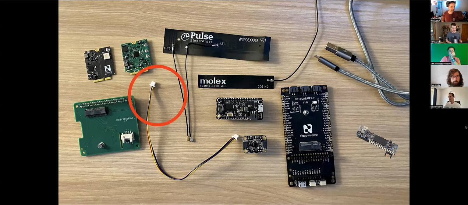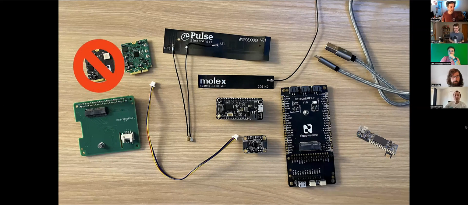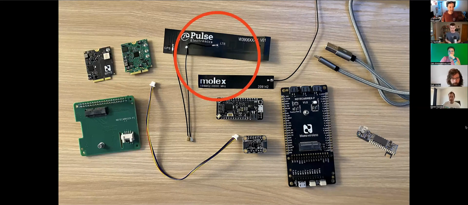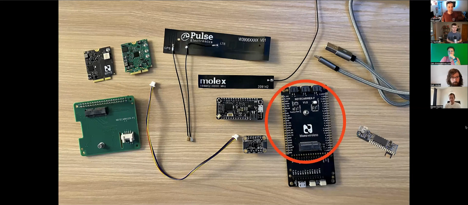So let's take another quick spin through just so you know what everything is. Again, cellular Notecard, Wi-Fi Notecard, hopefully you don't need it. Raspberry Pi hat, set that aside. Cellular antennas, Swan microcontroller, accelerometer, quick cable, Notecarrier-F development board, USB cables, and the ST-Link.